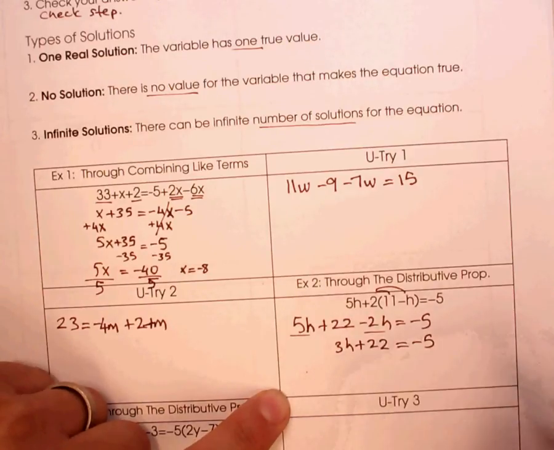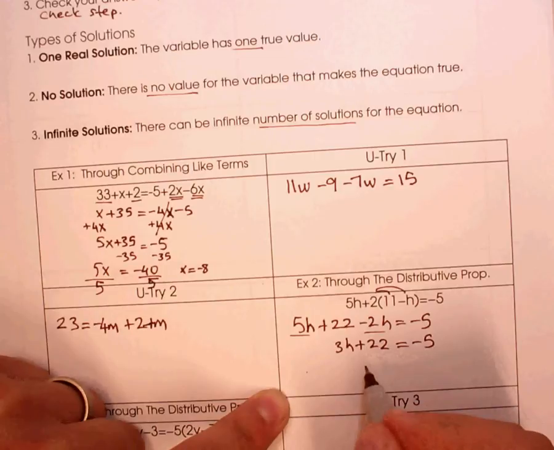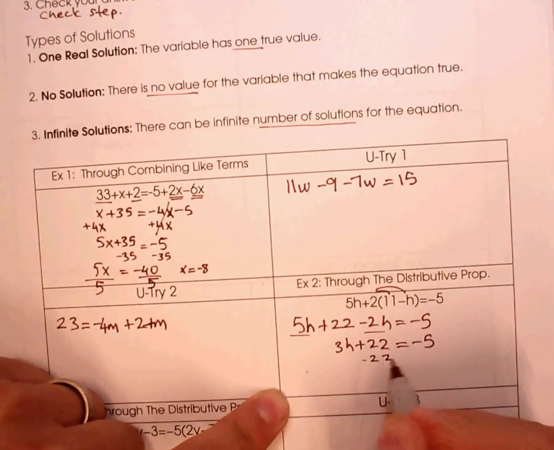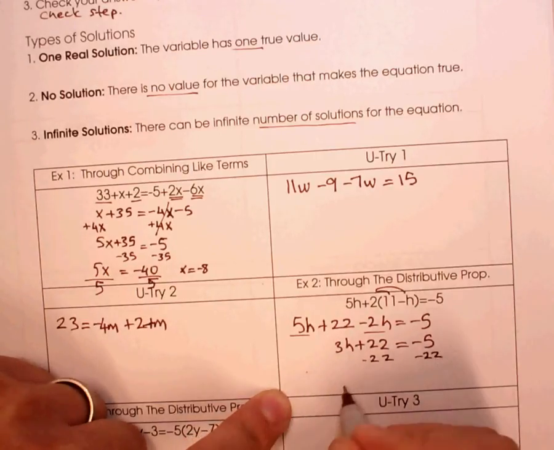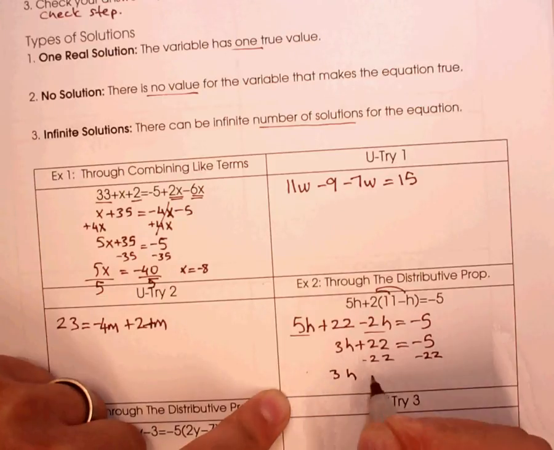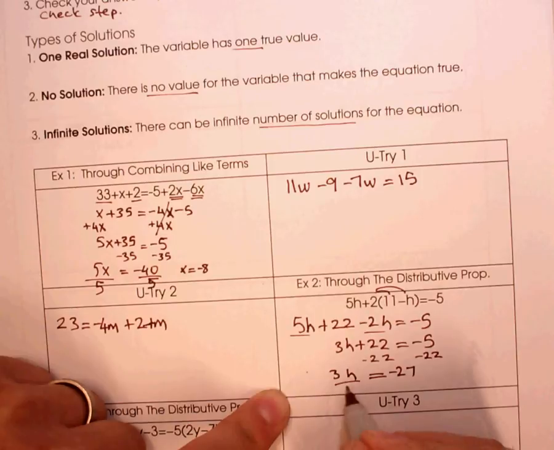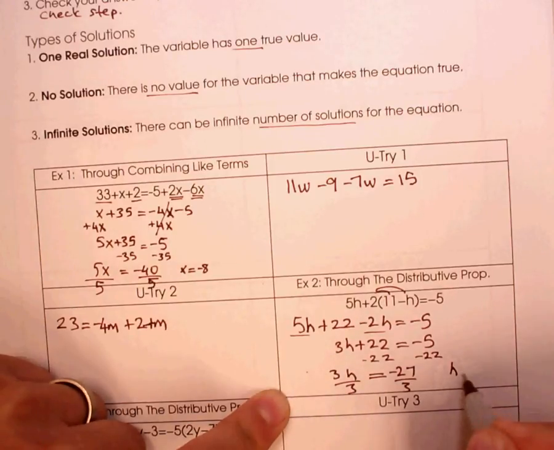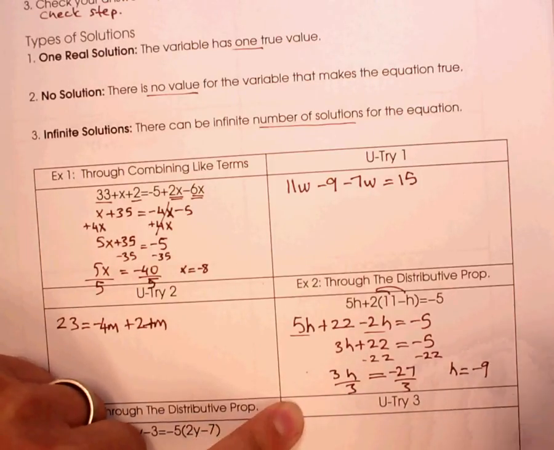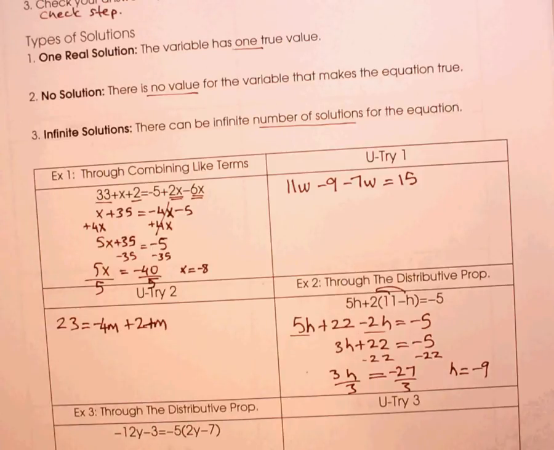This looks like an equation that we have seen already. It's a multi-step equation where variables are only on one side. I need to isolate the variable, so subtract 22 from each side. We will have 3h equals negative 27. Divide each side by 3. Then h will be equal to negative 9. I can do another check of my work to see if my negative 9 was correct.